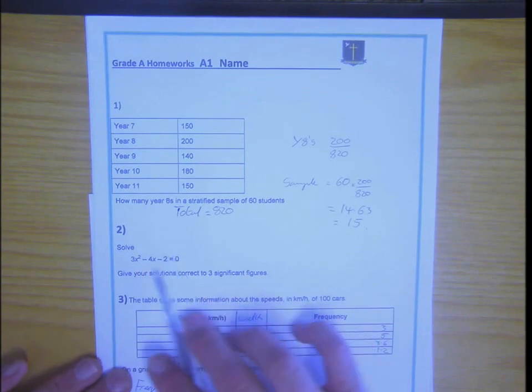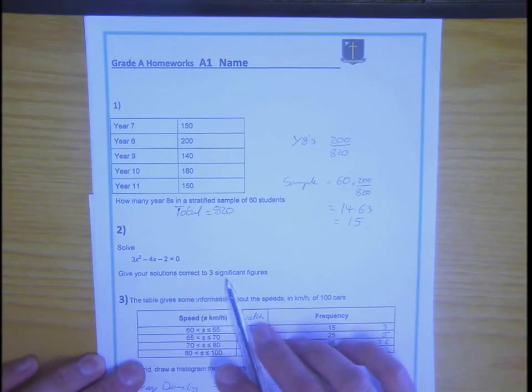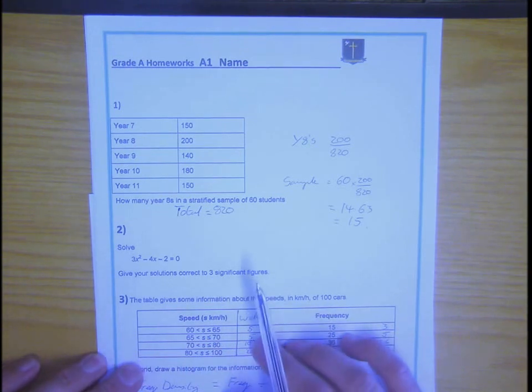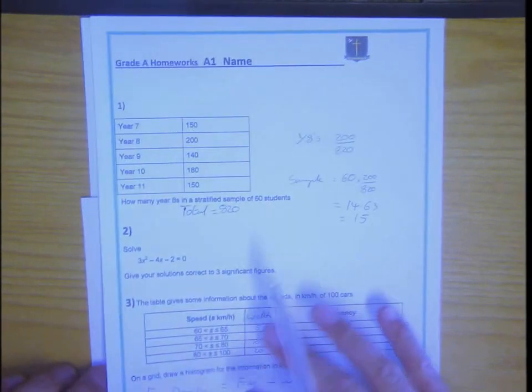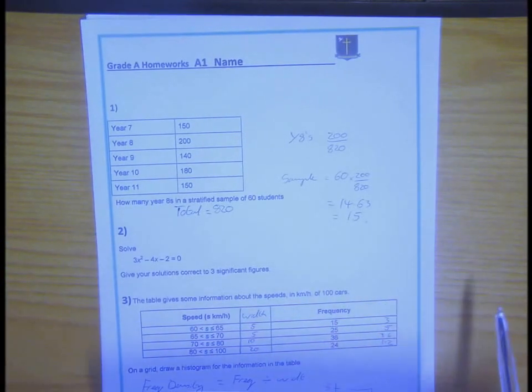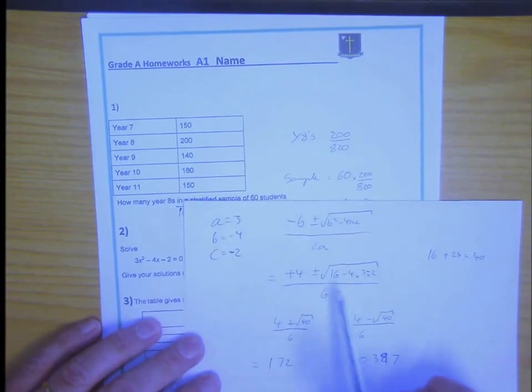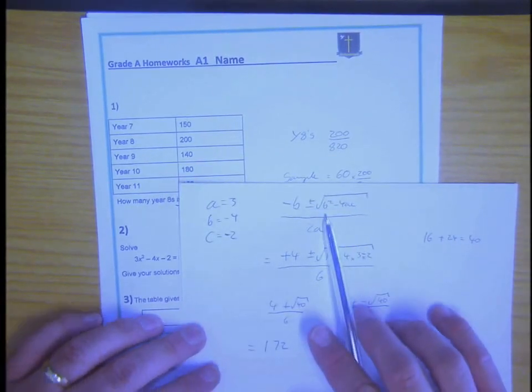Second question, it says solve, and the clue is it says give your solutions correct to 3 significant figures. That means we're going to be using our calculator and the quadratic formula, and not trying to factorise it. Quadratic formula, there it is.